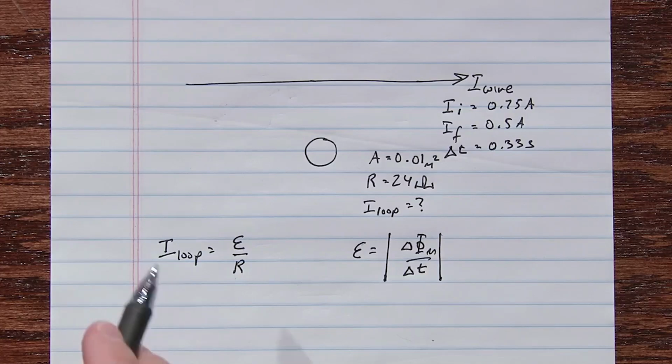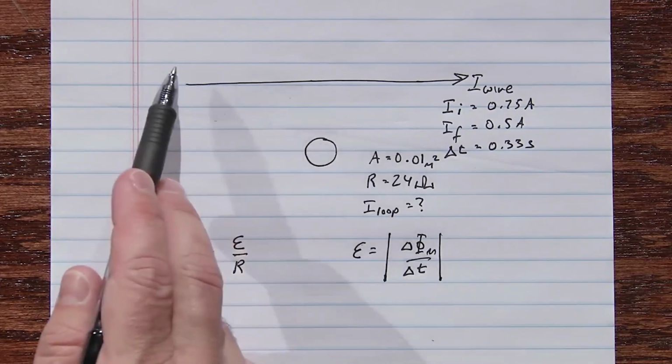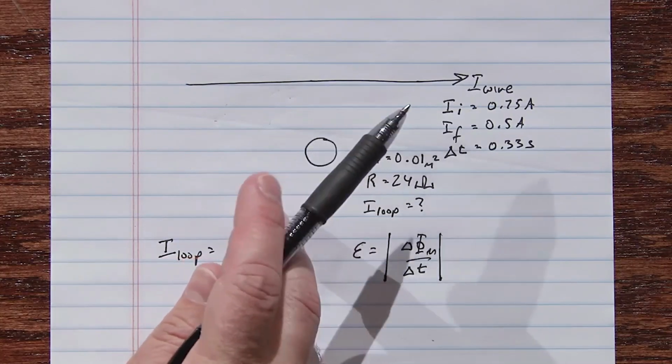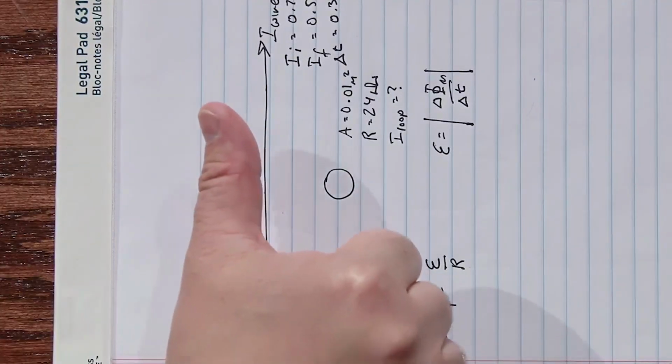Let's go back to our diagram. This wire that has a current flowing in it is creating a magnetic field around it. I'm going to turn my page so I can show you the direction with my right hand.